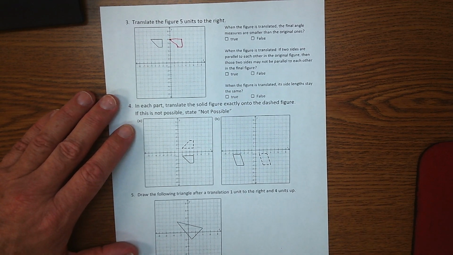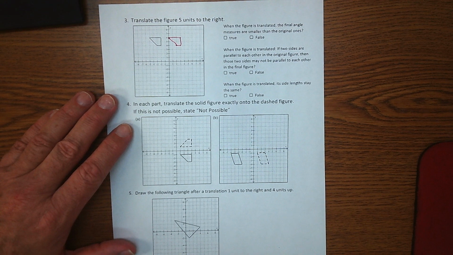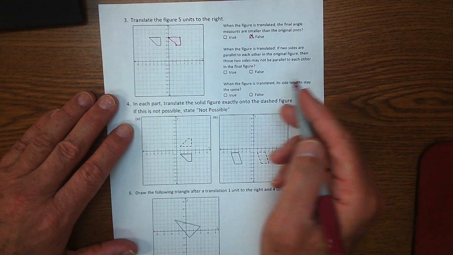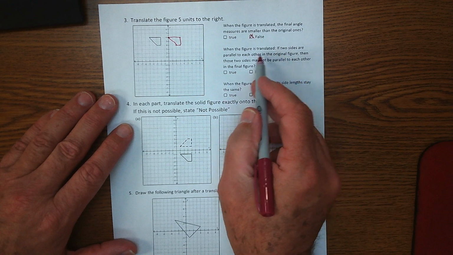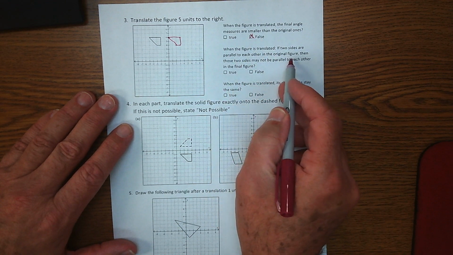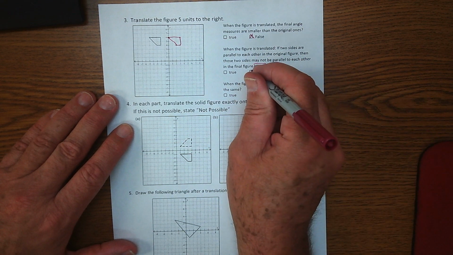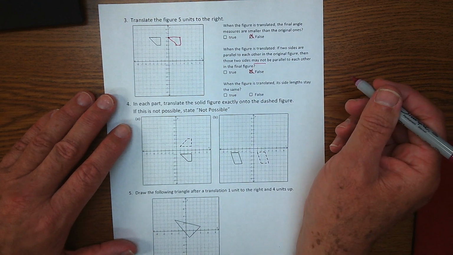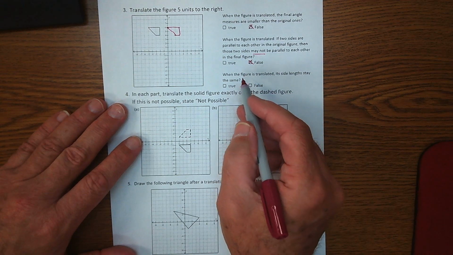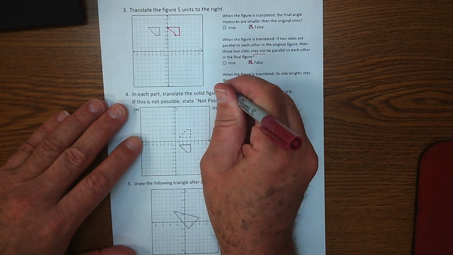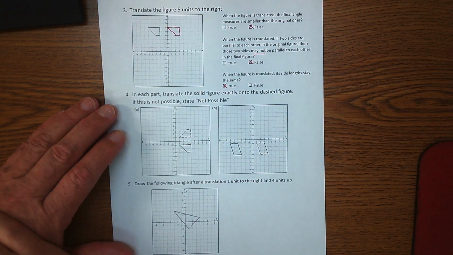I'm not an artist. All right, so when the figure is translated, the final angle measures are smaller than the original ones. Well, of course they don't change. Nothing changes. When the figure is translated, if two sides are parallel to each other on the original figure, then those two sides may not be parallel. Again, this is false because nothing changes. When the figure is translated, its side lengths stay the same. This is true.